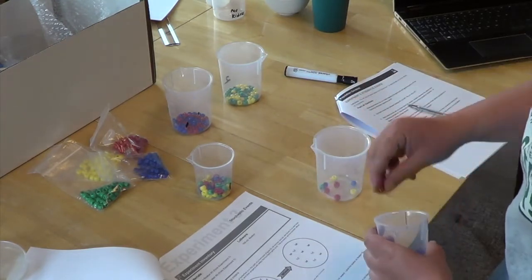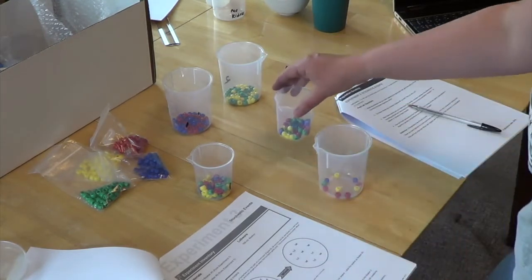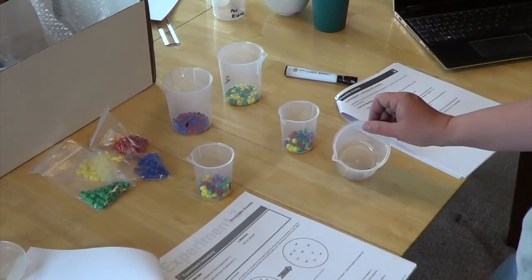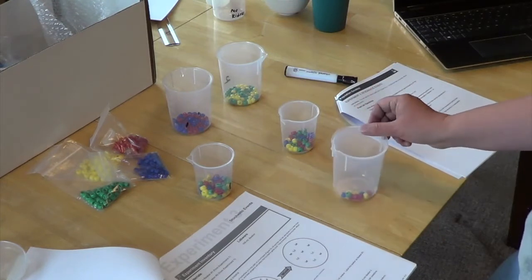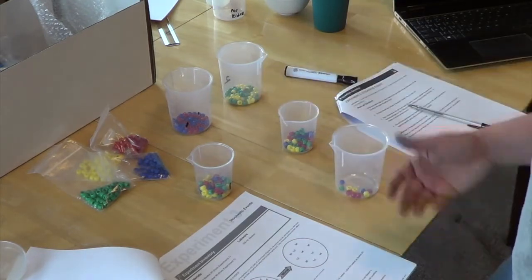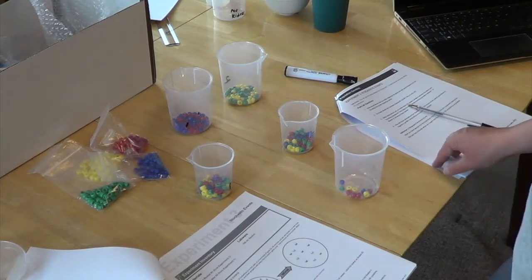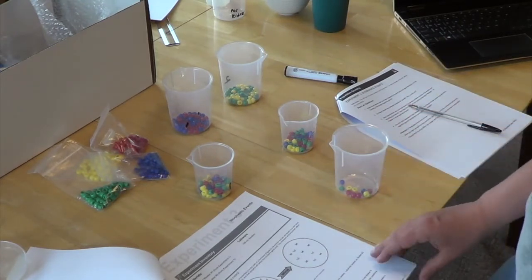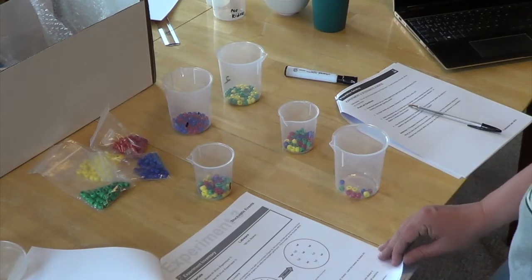Try not to look when you're doing it because you want it to just be random chance. Okay, and so you might have differences in what you had from beaker 2 than what you had from beaker 1. And so you're just noting that, and how chance can affect a population, or destructive events can affect a population.